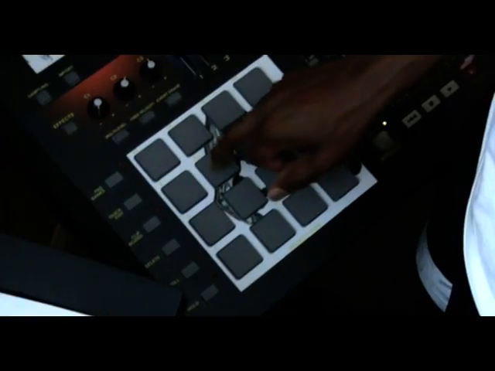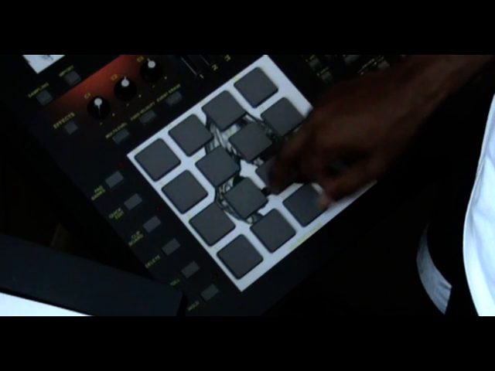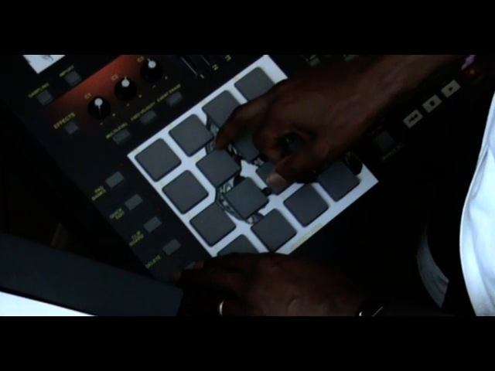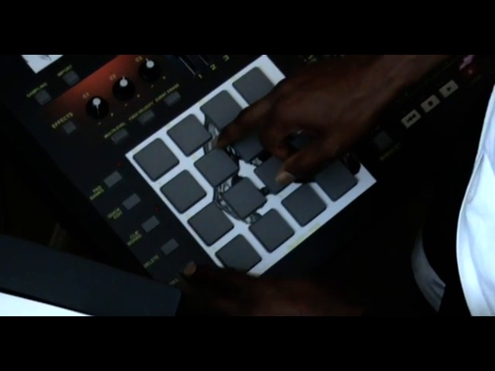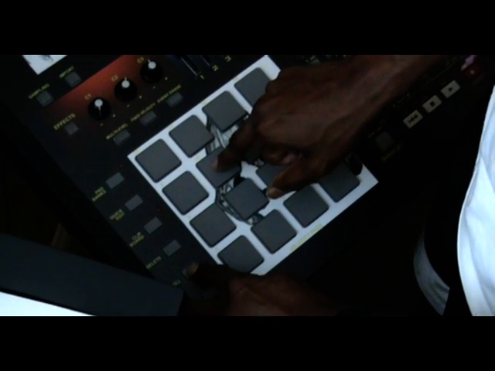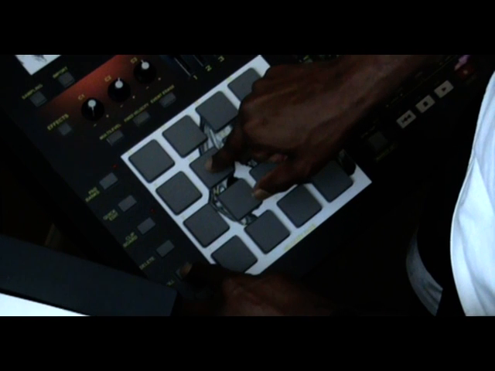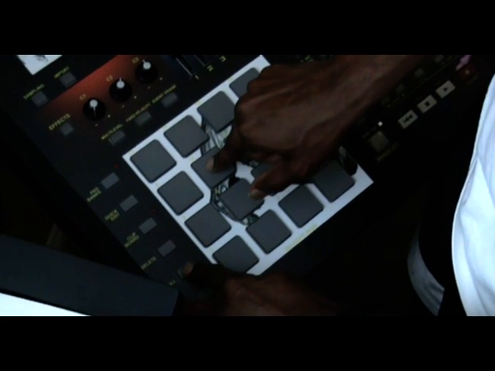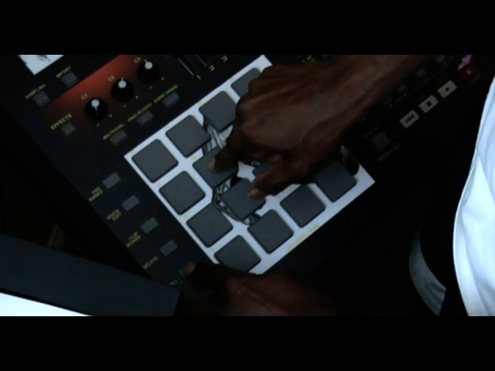Drum pads have a pretty nice aftertouch, and if you wanted to, let's say, do a drum roll on the snare, you hold down the roll button and then you play the snare. You press it harder, it gets louder, you lighten up on it, it gets lighter.